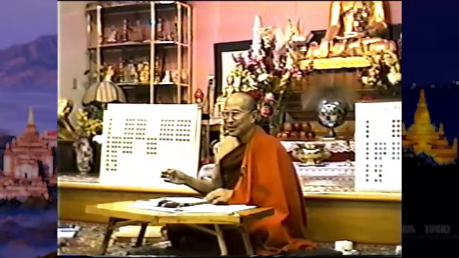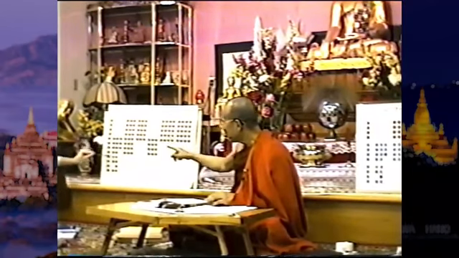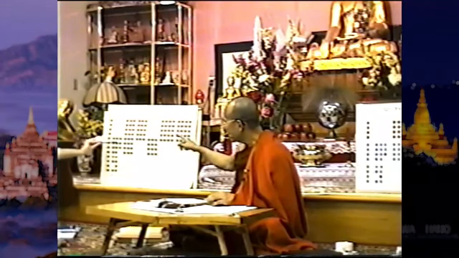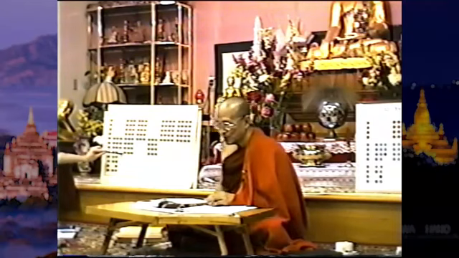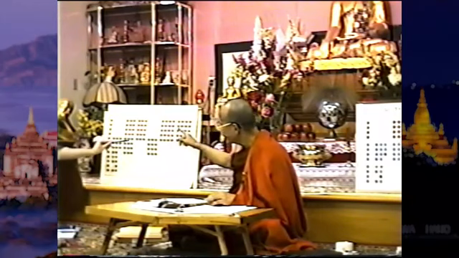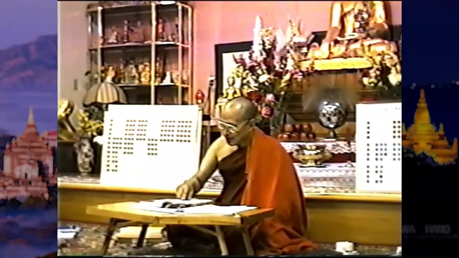How many are accompanied by neutral feeling, I mean indifferent feeling? 1, 2, 3, and so on, up to 32. So 32 types of consciousness are accompanied by indifferent feeling, neutral feeling. Okay. And then here it is said, two with displeasure. Which are the two?